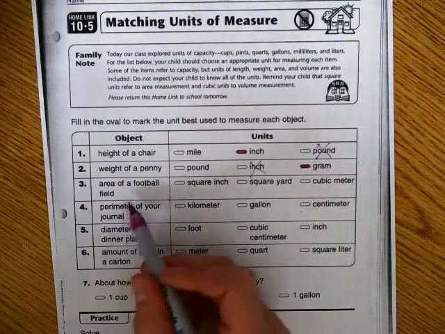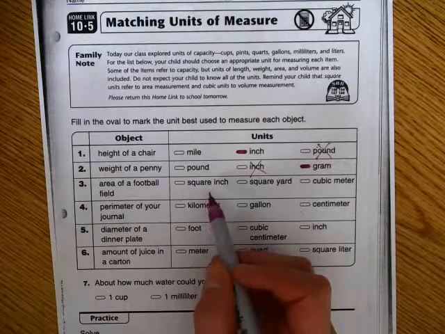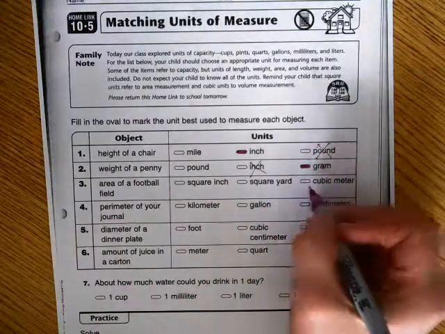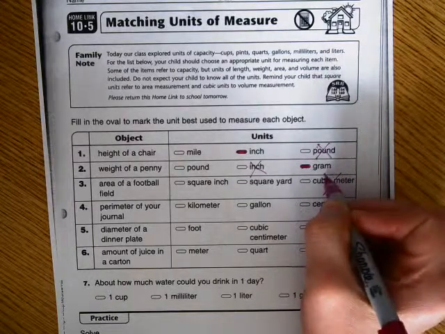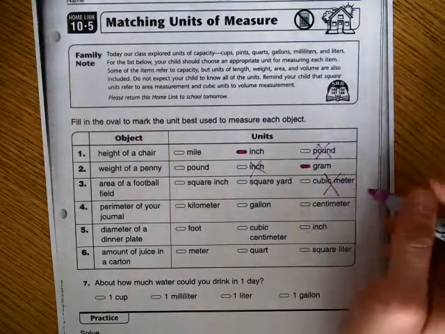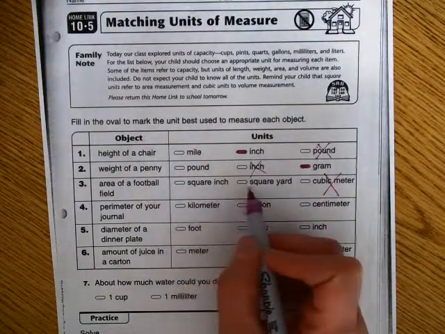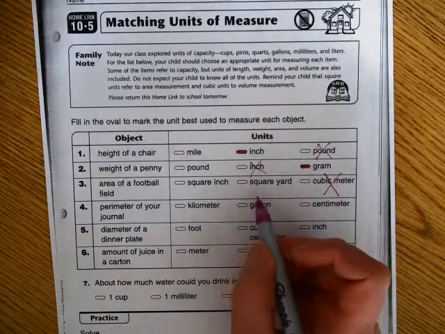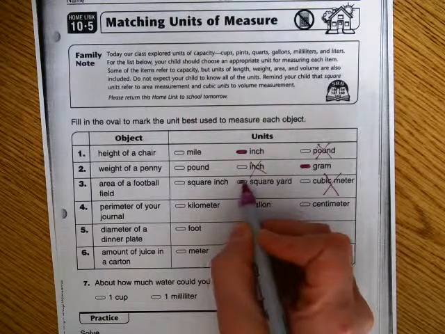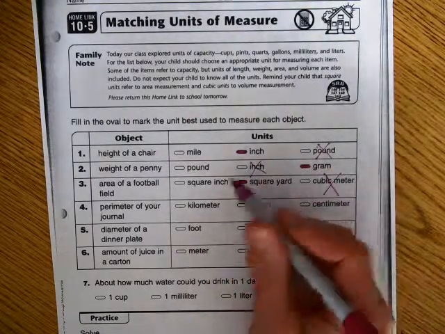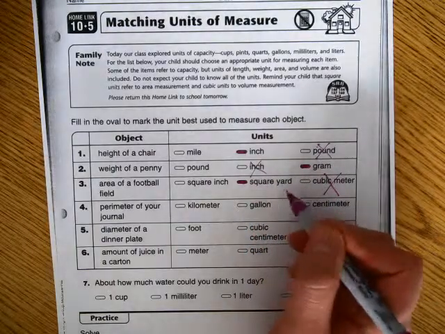Next, the area of a football field. Would we measure it in square inches, square yards, or cubic meters? Cubic meters is if we have a big box or something, then we would measure cubic meters. So it has to be square inches or square yards because that's the area. Square yards is more reasonable for a football field because if we're measuring in inches, we're going to be measuring for a while. It will be much more tiny than yards.